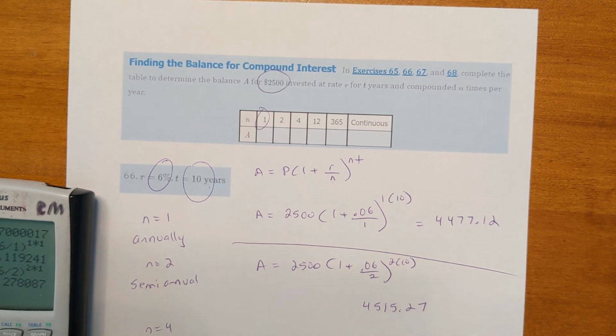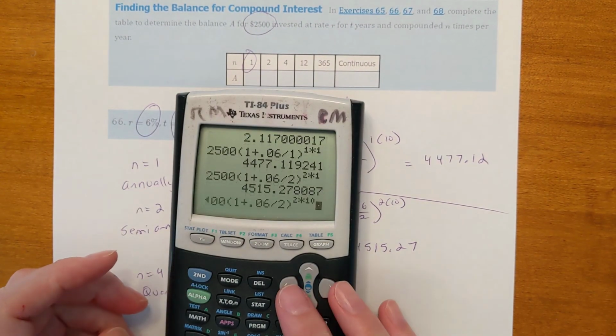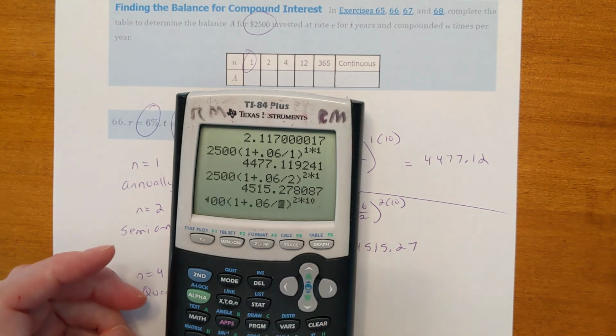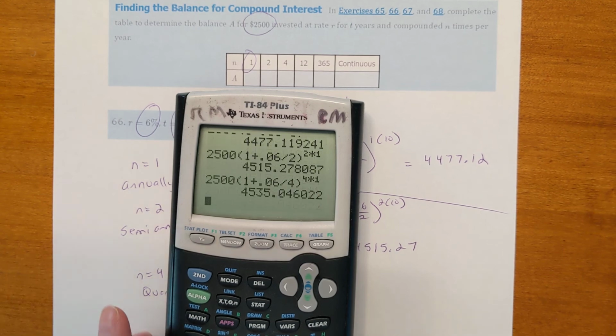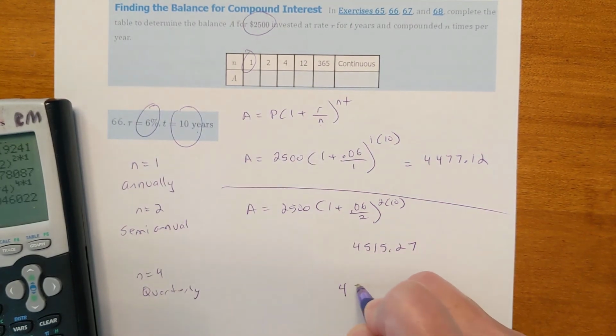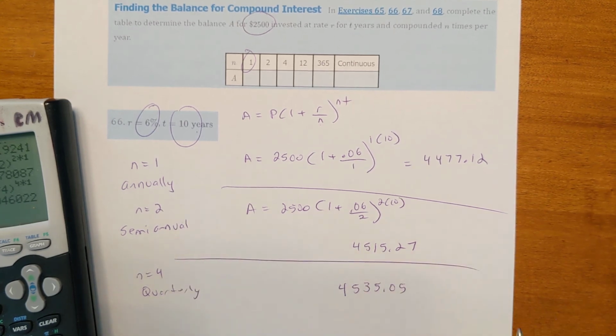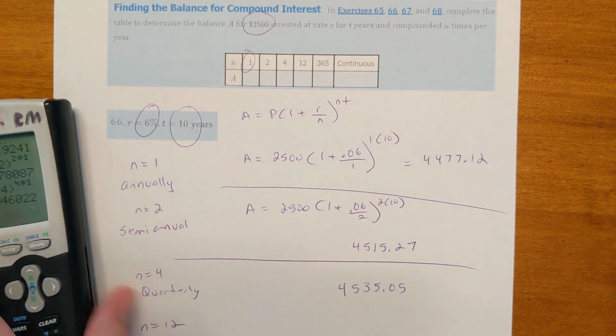And then they want us to do 4, which is quarterly, 4 times a year. 4 quarters in a dollar is quarterly. So again, hit second, enter, and I'm going to change the 2 to a 4. And then you've got $4,535.05.